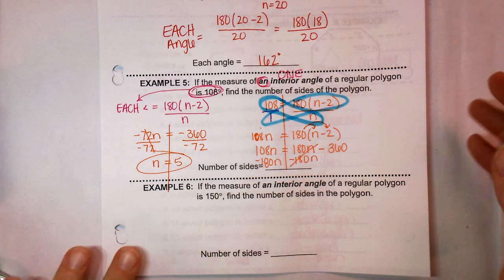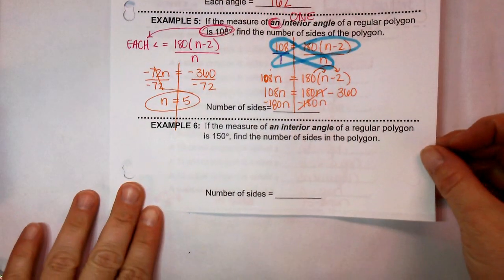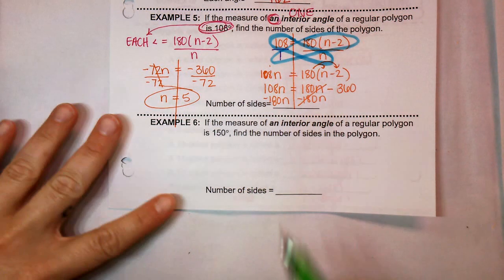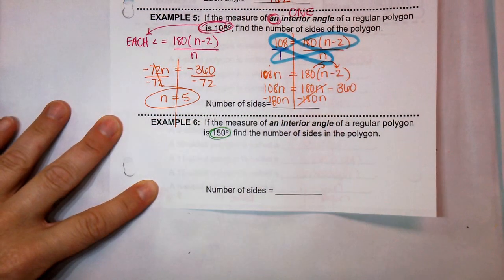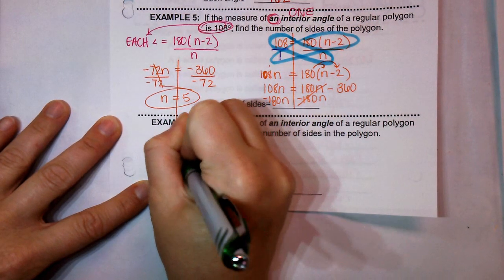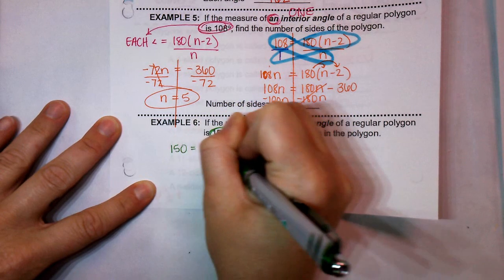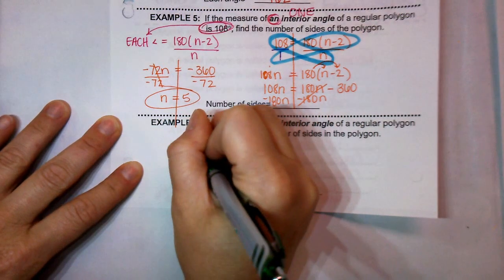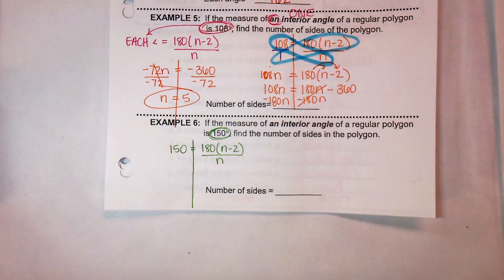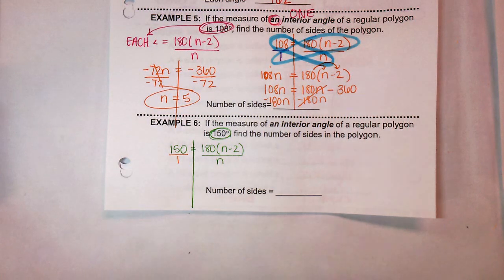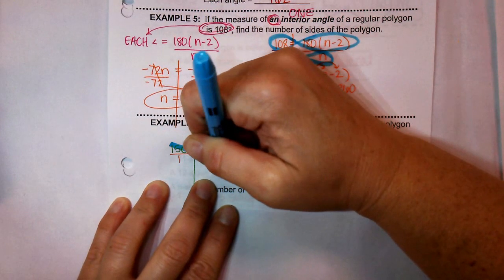Okay, so now I would like you to pause and try example 6 by yourself. All right, so again, we have our formula, and it needs to equal 150 this time. So 150 equals 180(n minus 2) divided by n. Draw your line. Remember, you're going to cross multiply. Well, first things first, right? Make your fraction. So now cross multiply 150 times n.